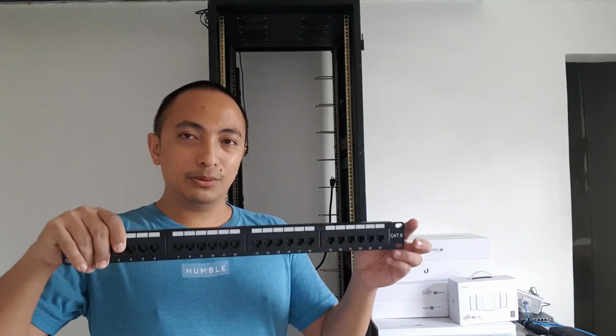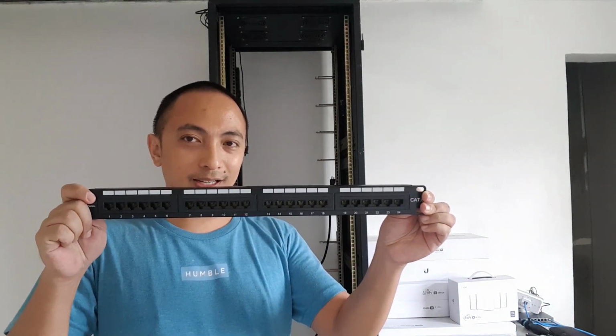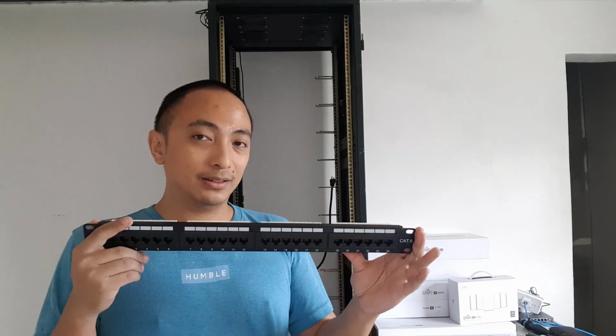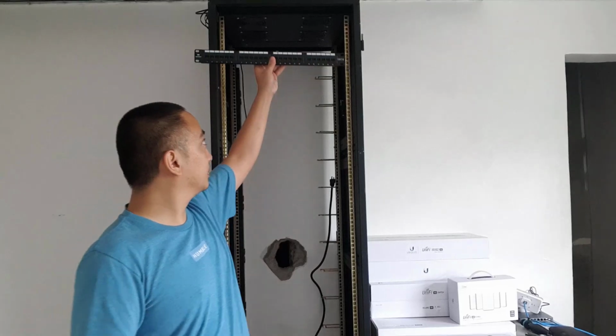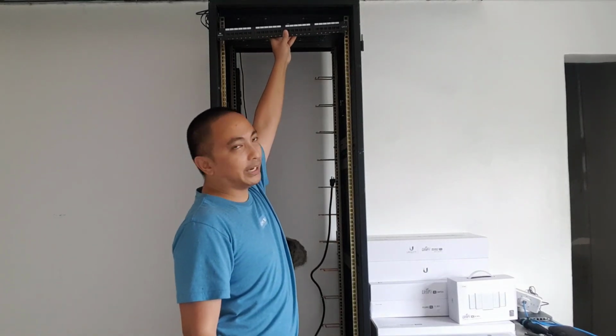Ang dapat na unang-unang nilalagay natin sa isang IT rack is yung mga patch panels. Yung cabling ng networking equipment natin. We usually put this at the very top. Bakit? Kasi yung cables dito sa likod going out into the walls is hindi siya masyadong nagre-restrict ng airflow sa loob ng cabinet mo.